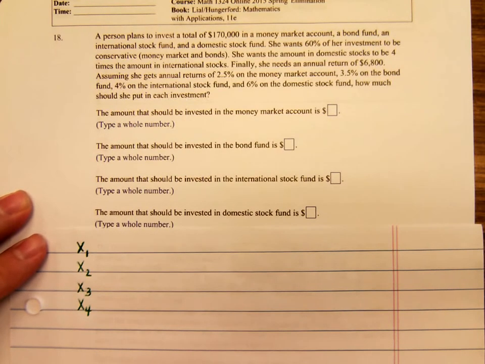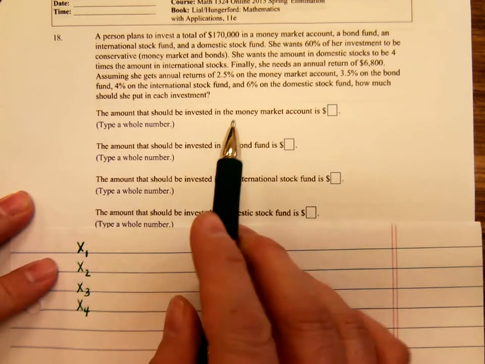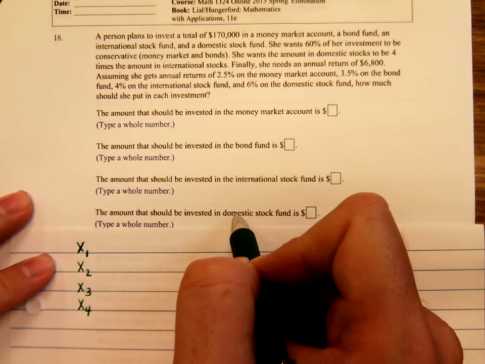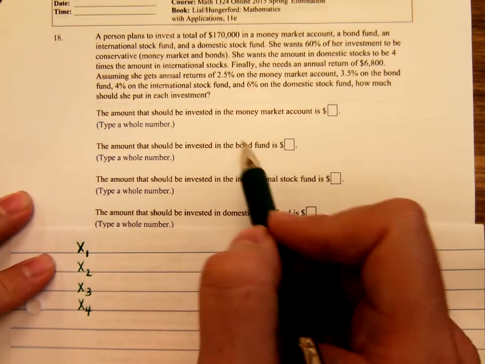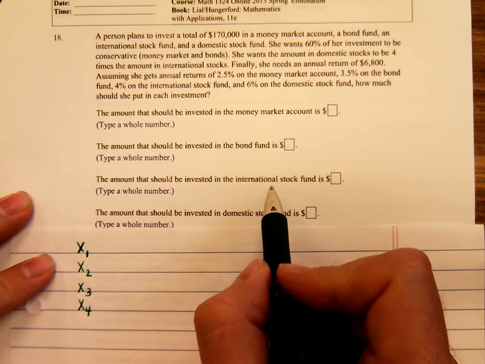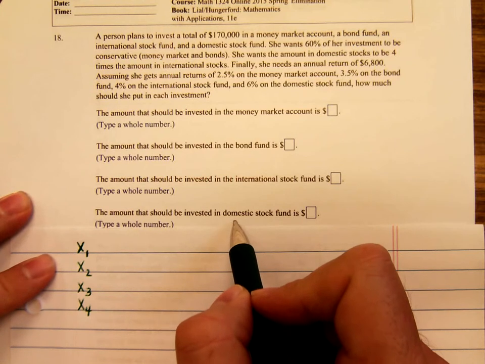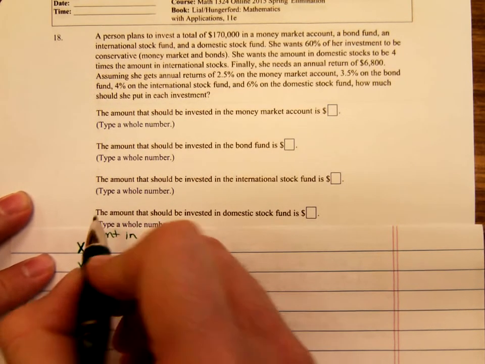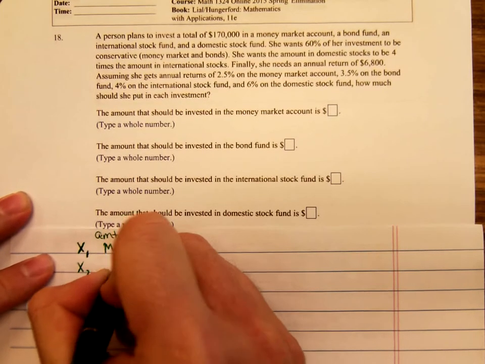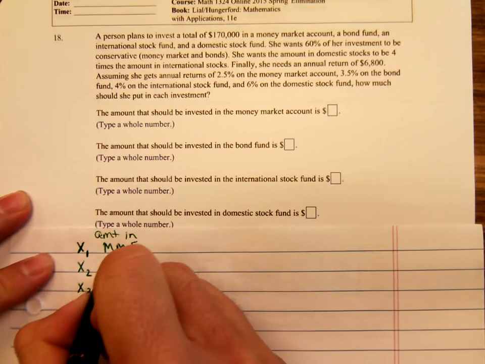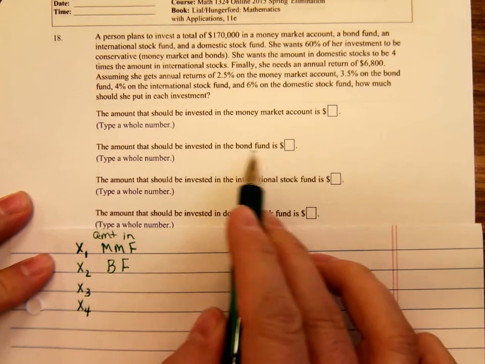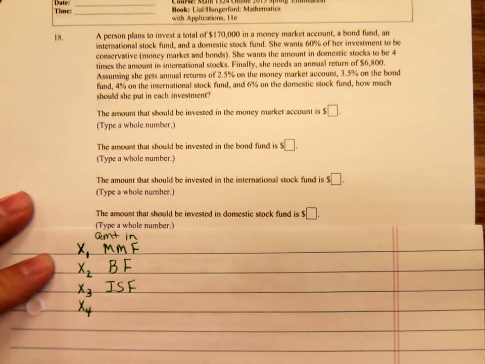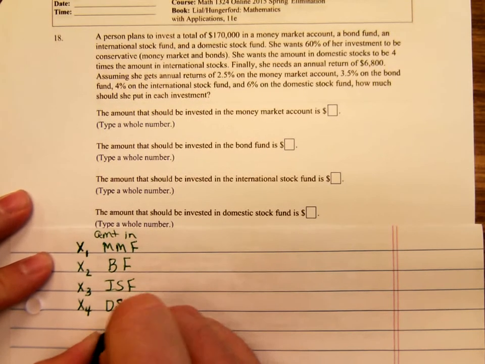Now, X1 is the amount invested in, I'll just go in the order that it's stated here: the money market fund, the bond fund, international stock fund, and domestic stock fund.